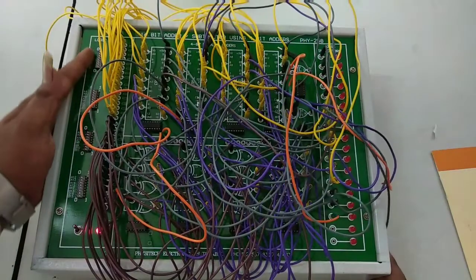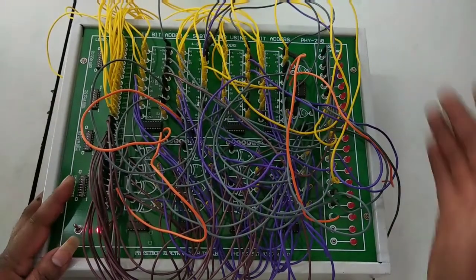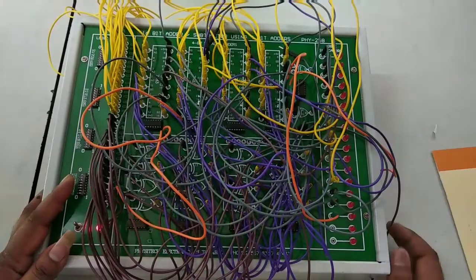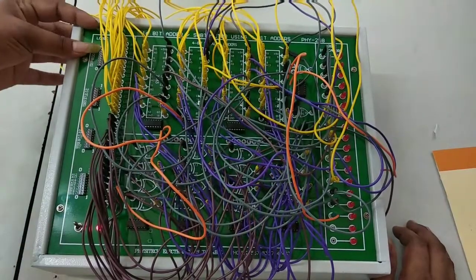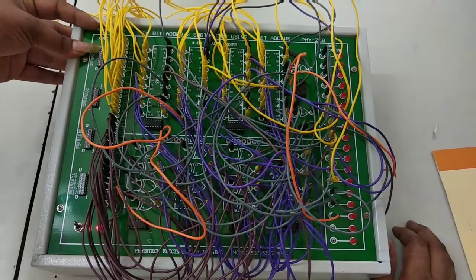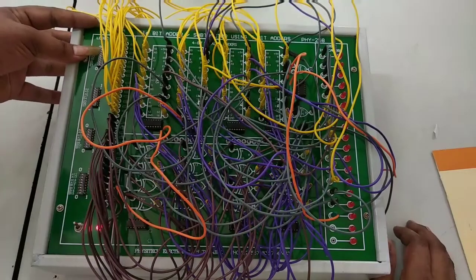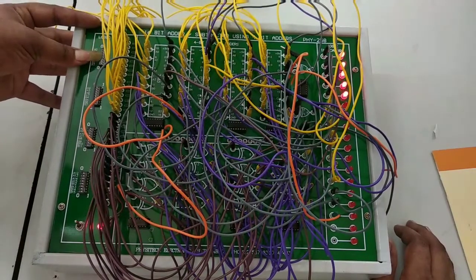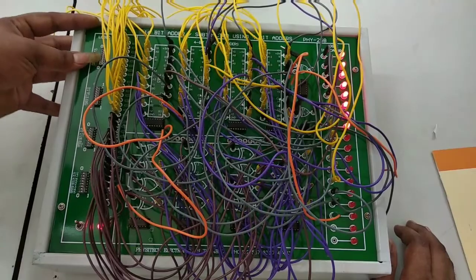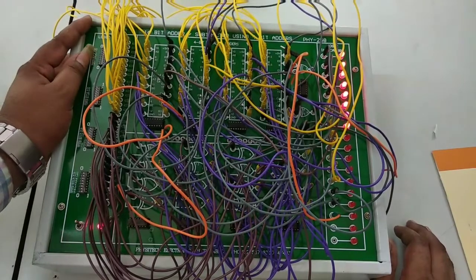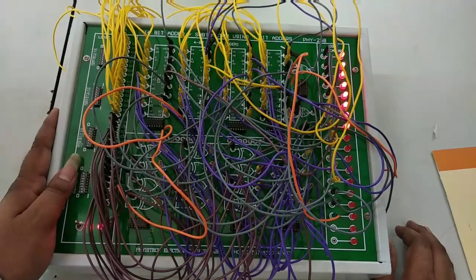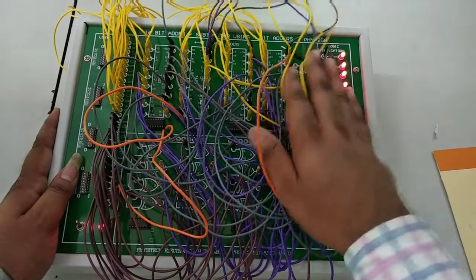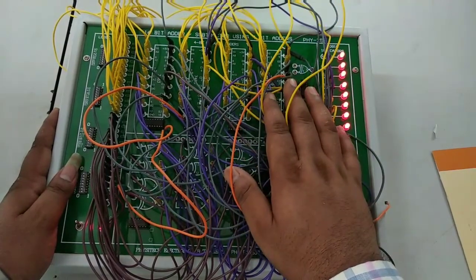Initially they are all zeros, so the output is also 0. Now I change the data A0 to A7 to 1. So these 8 inputs are ones and the remaining are 0. So the output will be recorded as 8.